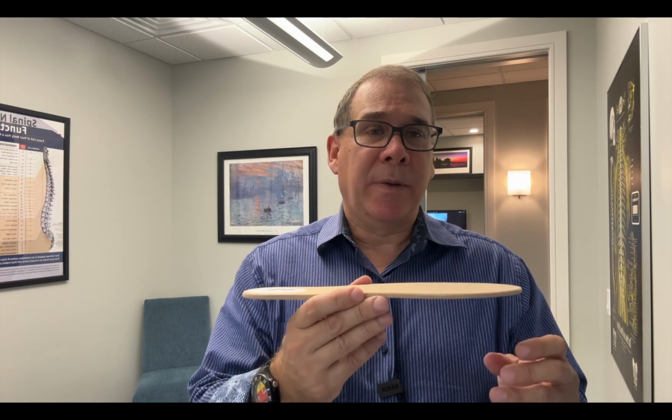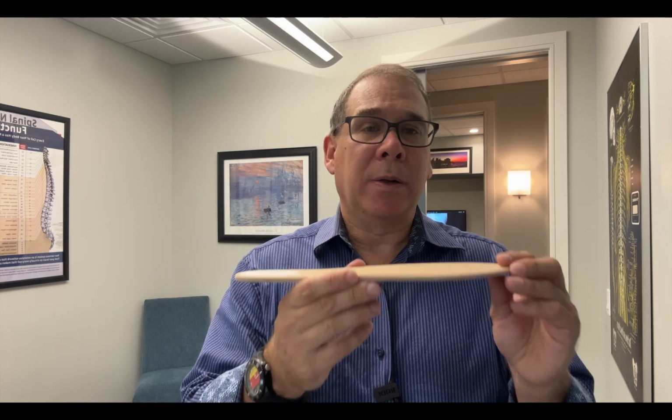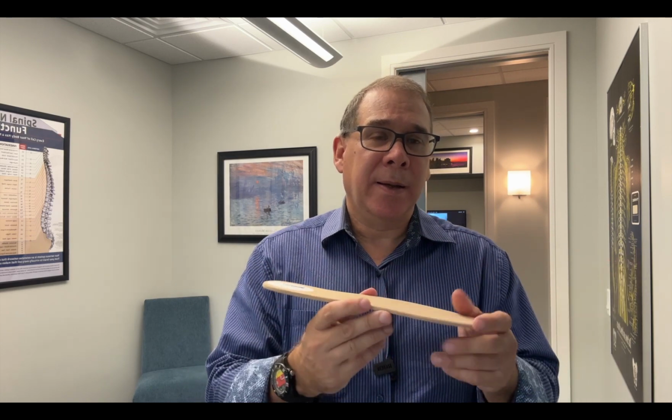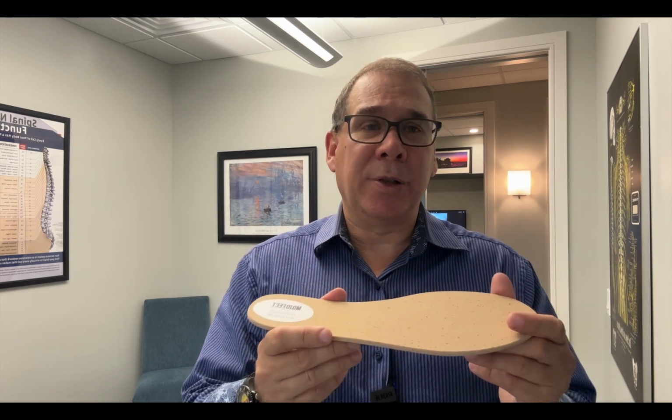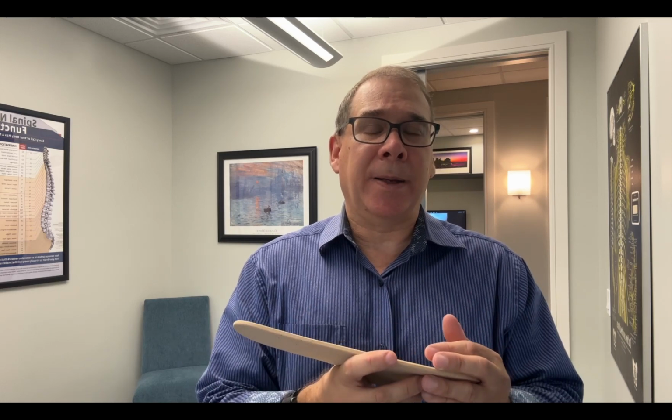We're just going to fix the pelvis and the sacral imbalance, and it's something he's going to have to walk around with. But in many cases, walking around with one of these things in your shoe is a lot better than having 10 years worth of excruciating back pain.